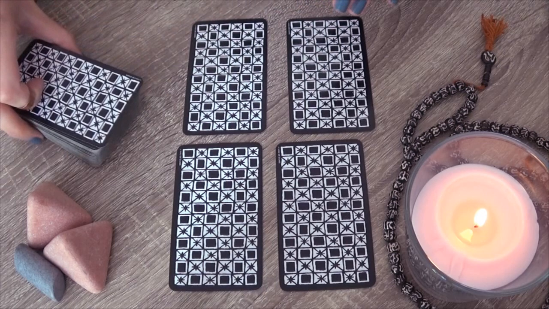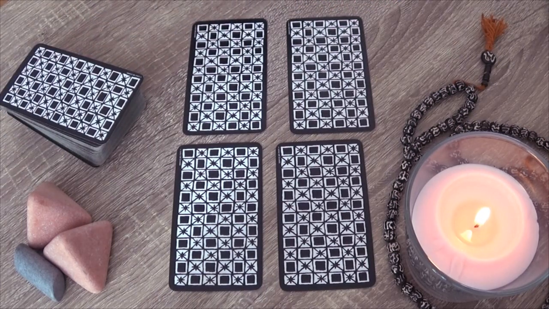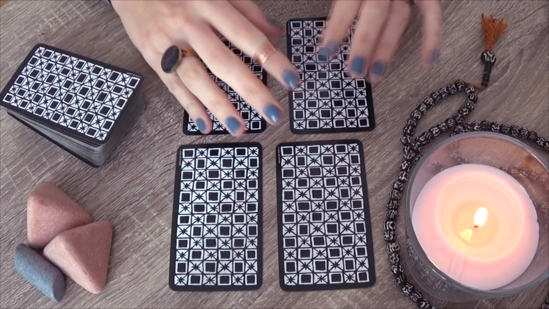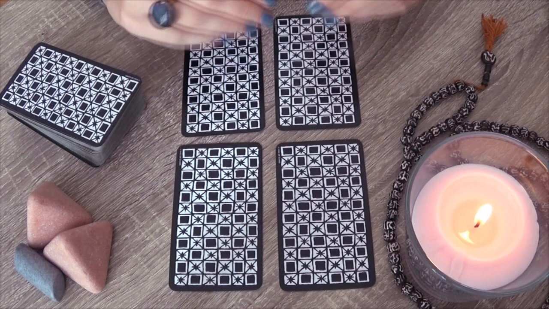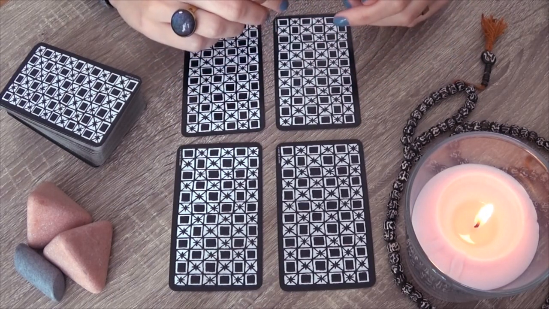So, as I mentioned in the beginning, this is a mock reading, so this is not for any specific person. Perhaps if you can connect to it on a personal level, then that's good.